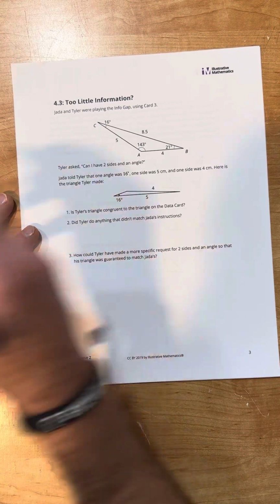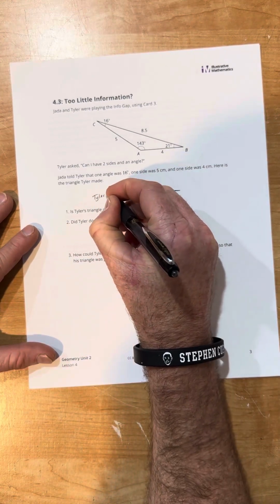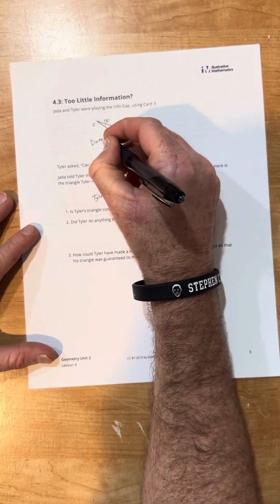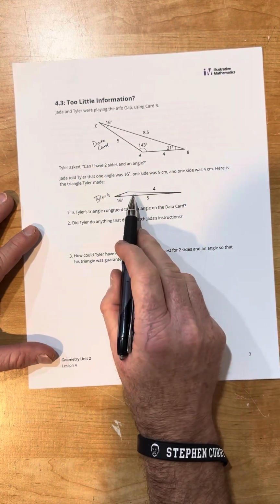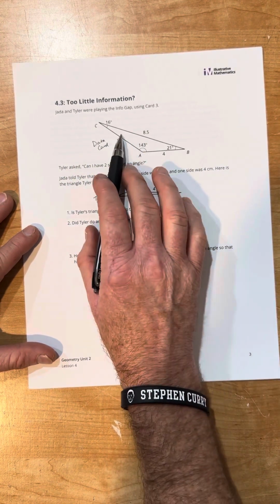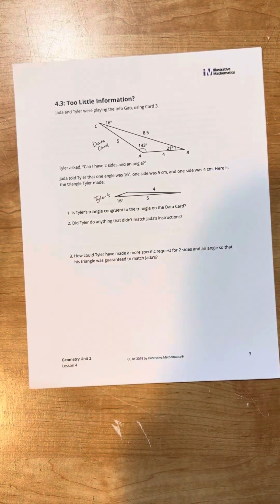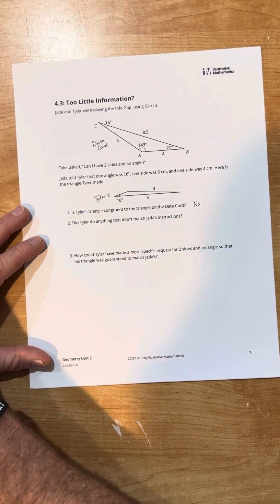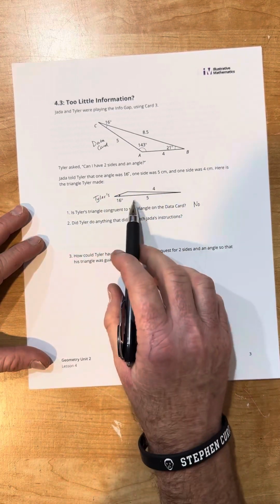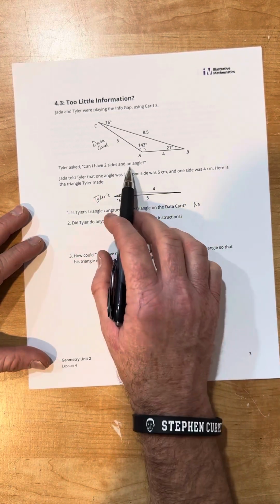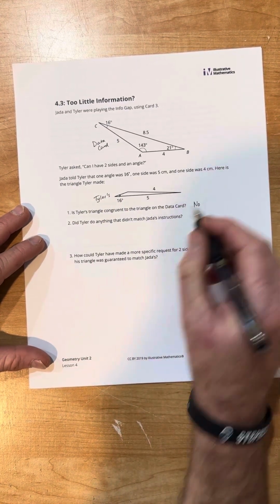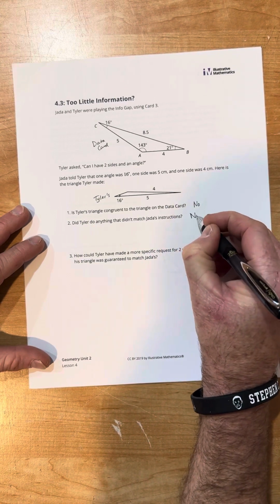Is this Tyler's triangle congruent to the one on the data card? Is this the same size and shape as this? No, it's not. So no. Did Tyler do anything that didn't match Jada's instructions? Well, Tyler asked for two sides. He got a 5 and a 4, and an angle 16. That's what Jada gave him. So he didn't do anything that didn't match her instructions.